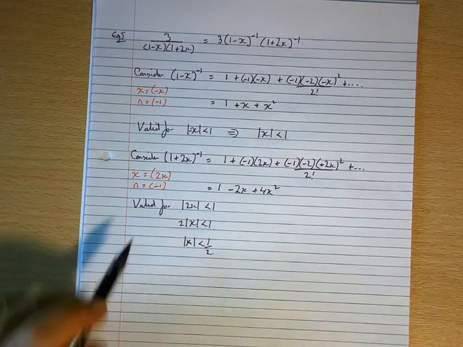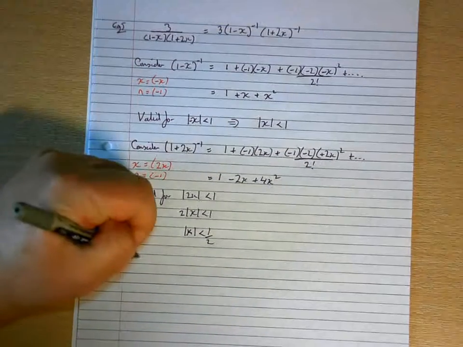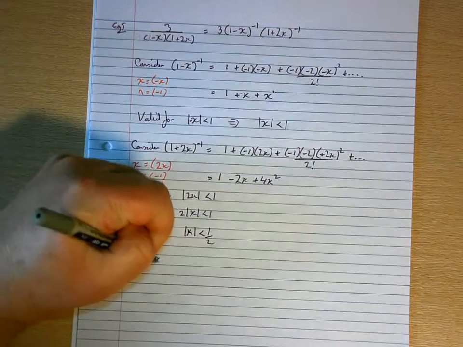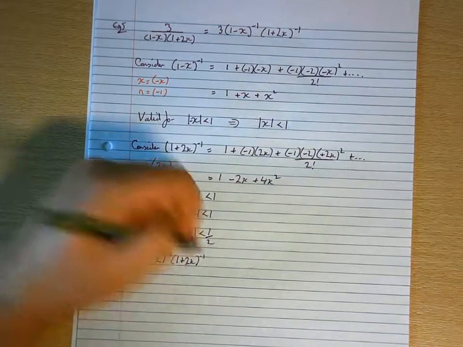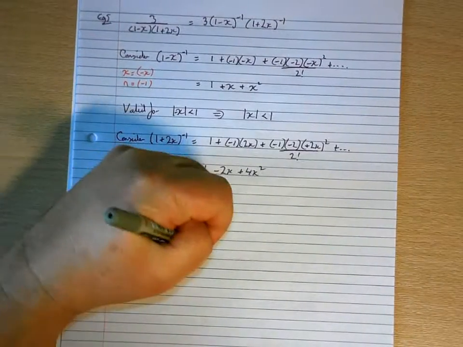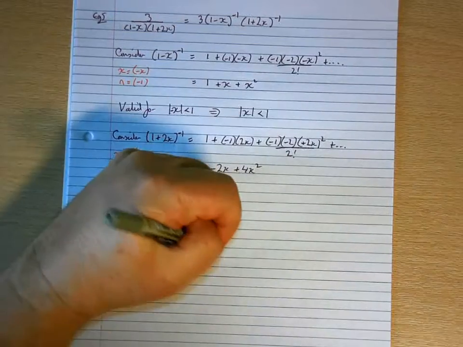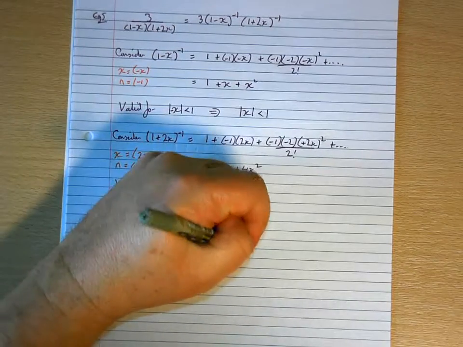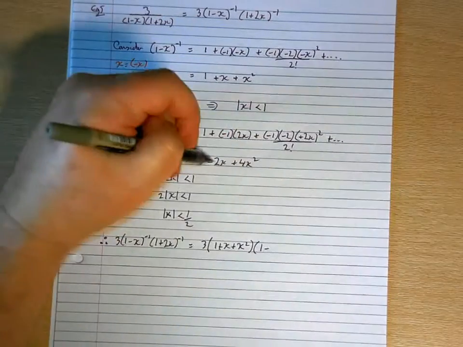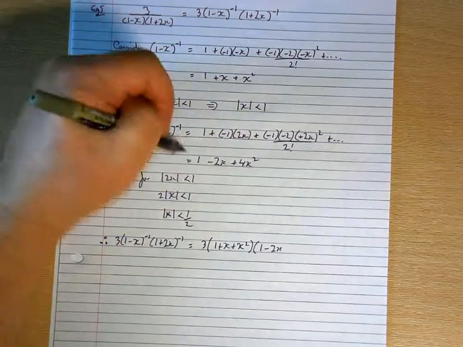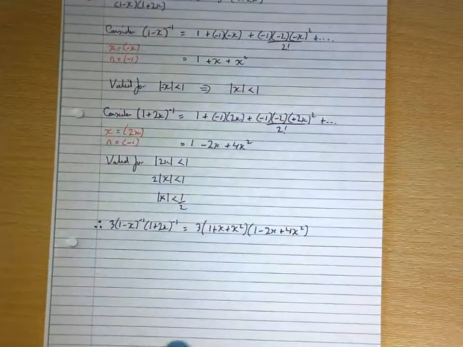Okay, so now we need to build the whole expansion. So therefore 3 (1 minus x) to the -1 is going to be 3 lots of 1 plus x squared multiplied by 1 minus 2x plus 4x squared.